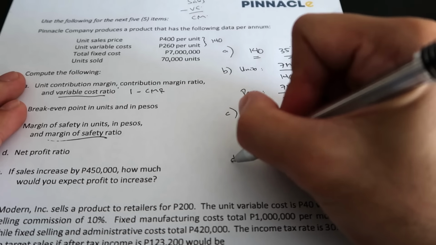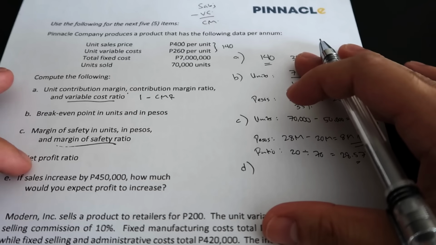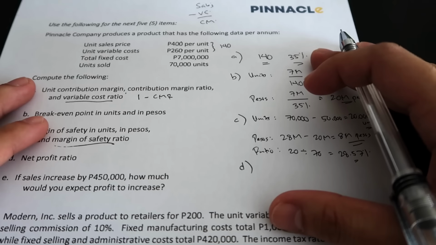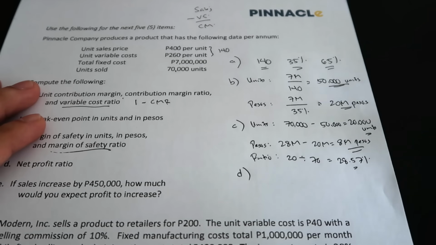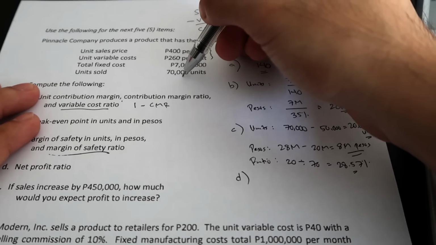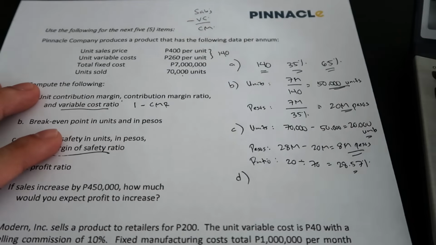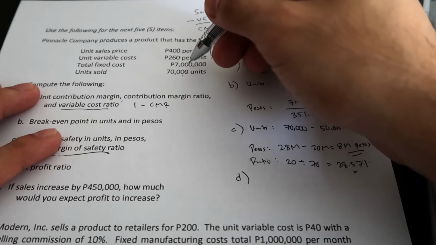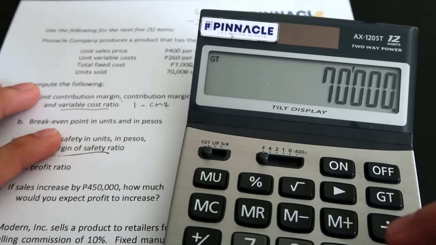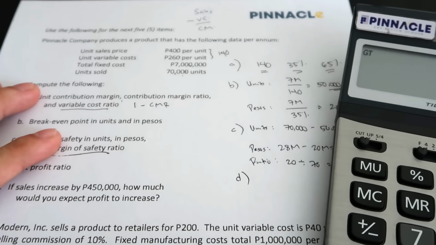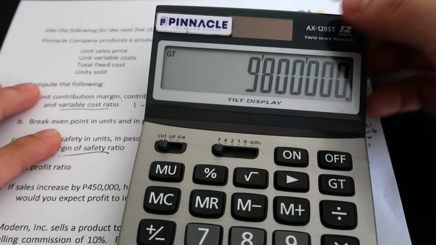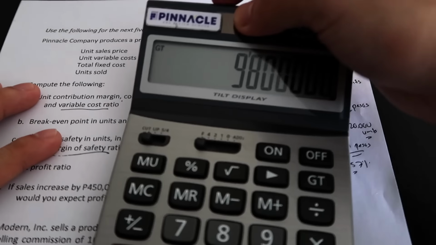Letter D, net profit ratio. We have to compute for the profit. How do you compute the profit? We have units sold times the contribution margin of 140, then subtract the fixed cost. 70,000 times 140 minus fixed cost of 7 million.